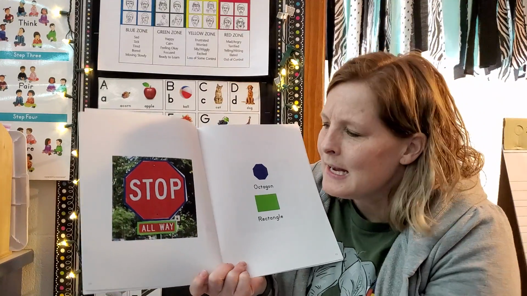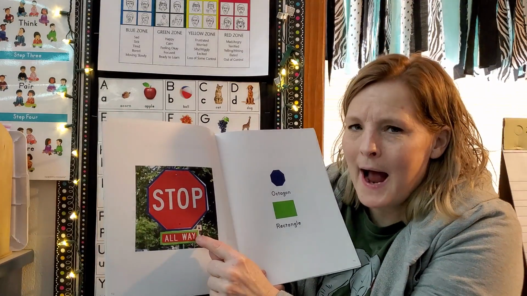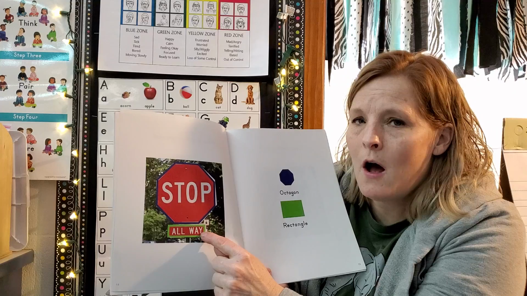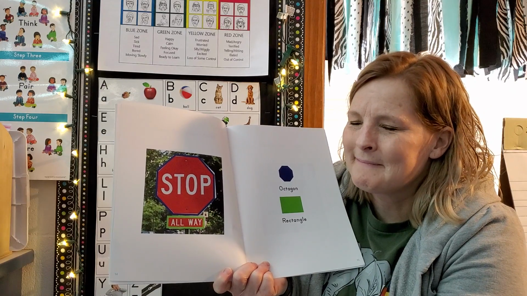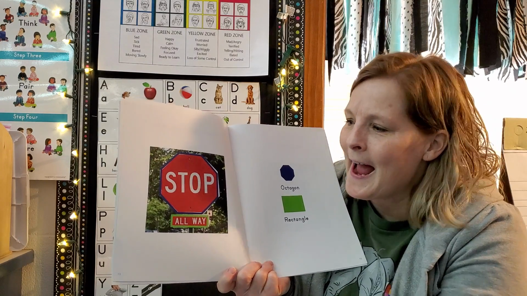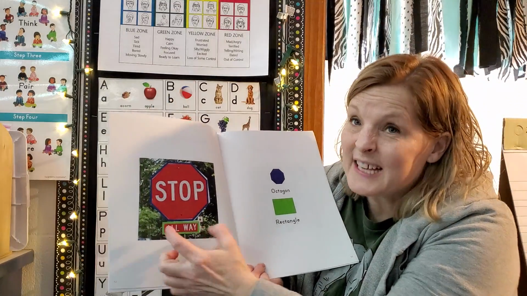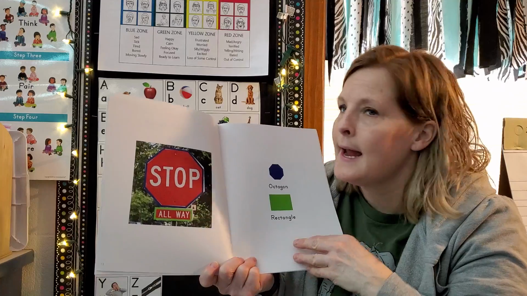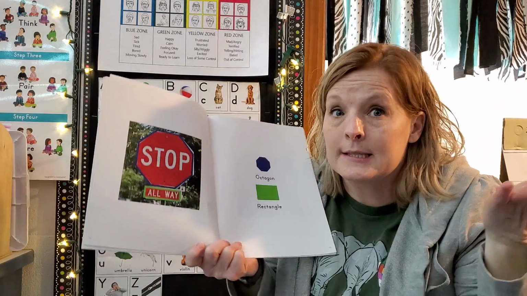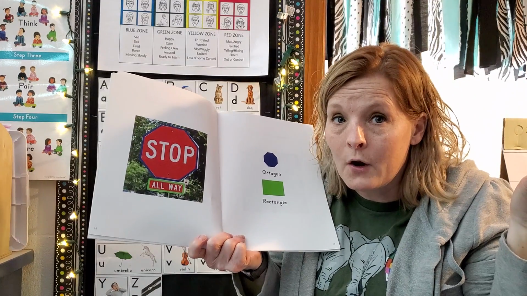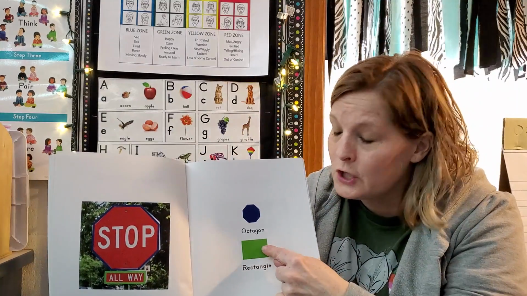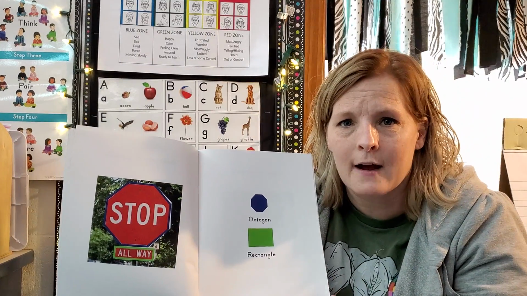Did you see the shape at the bottom? Do you remember what that's called? You're right. I see 2 long sides and I see 2 short sides. So that's 4 sides. It's not a square. It's a rectangle. You're right. It's a rectangle.